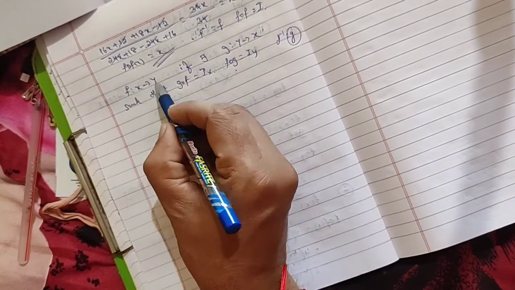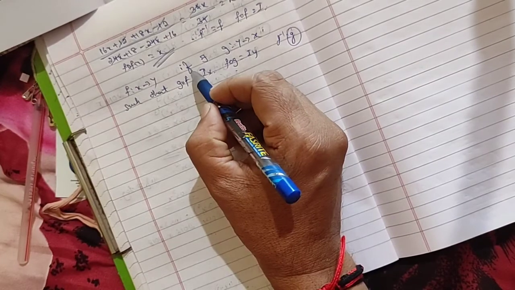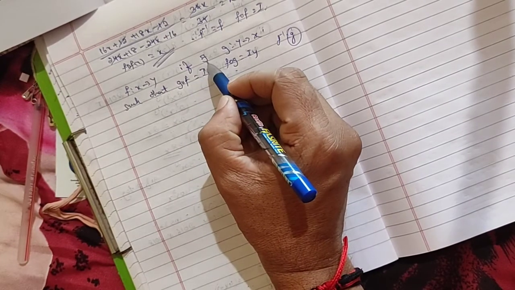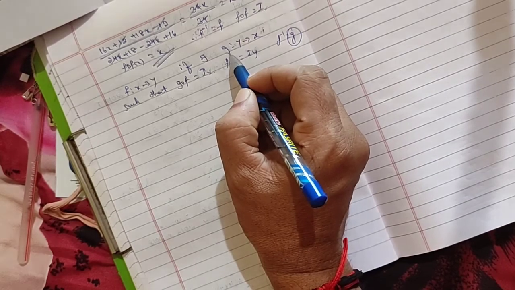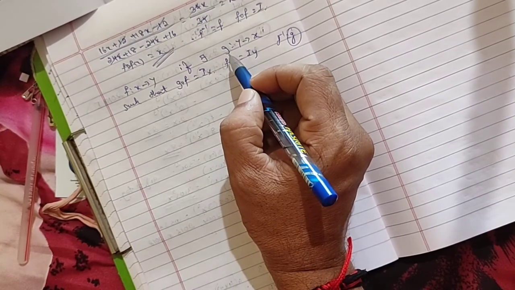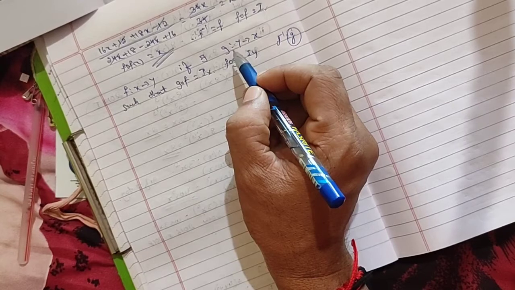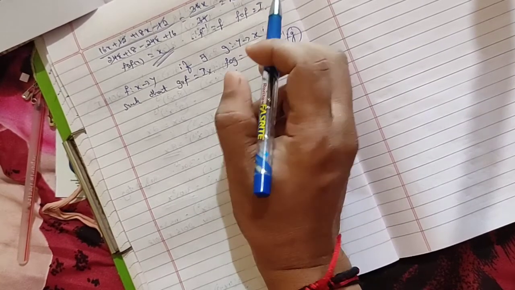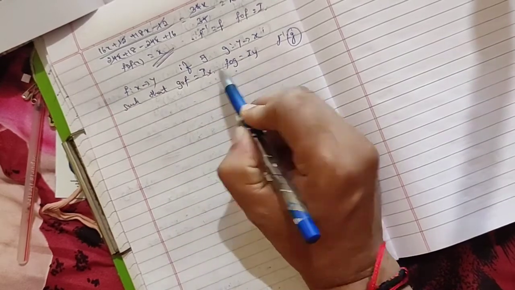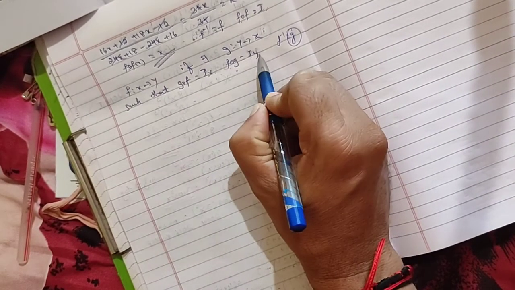A function f from X to Y is defined as invertible if there exists a function g from Y to X such that g of f is Ix and f of g is Iy.